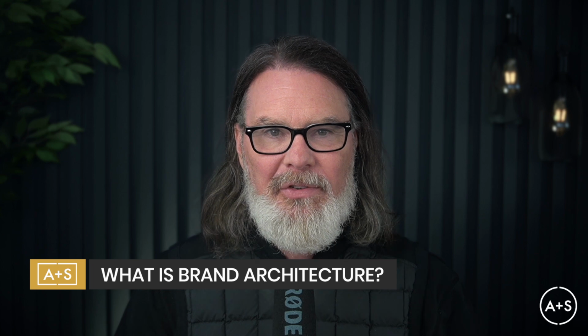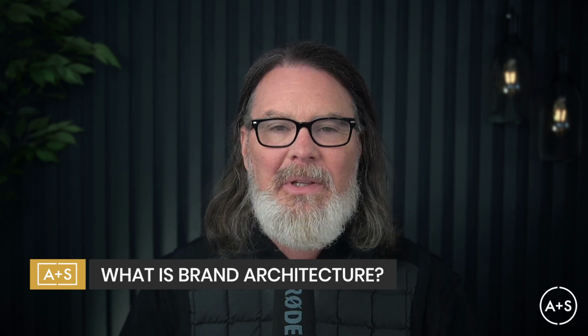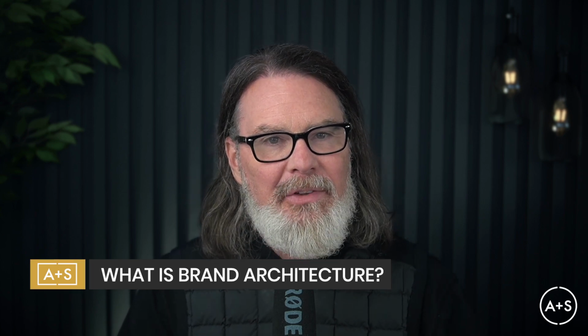At its core, brand architecture is how a company structures, names, and relates its portfolio of products, services, and sub-brands. It's the strategic framework that defines how each brand fits into the bigger picture. Think of it as a blueprint that supports every brand decision you make. It's more than just logos and names, it is long-term brand strategy.